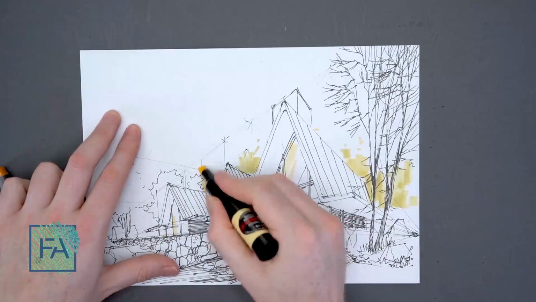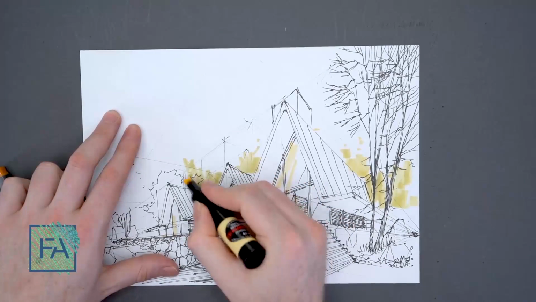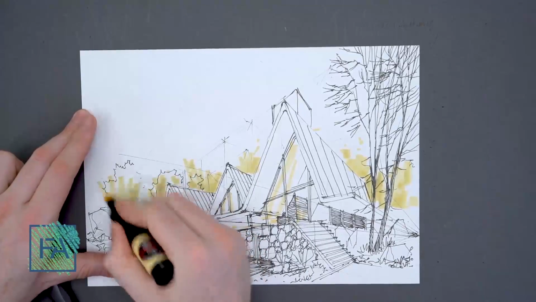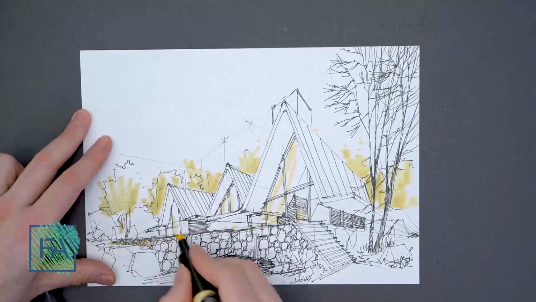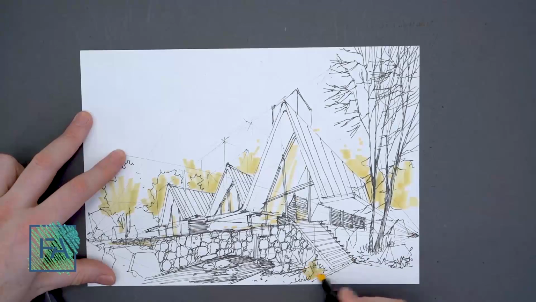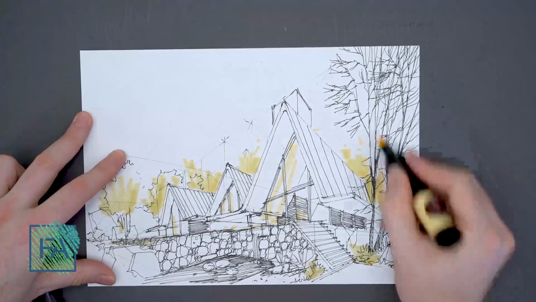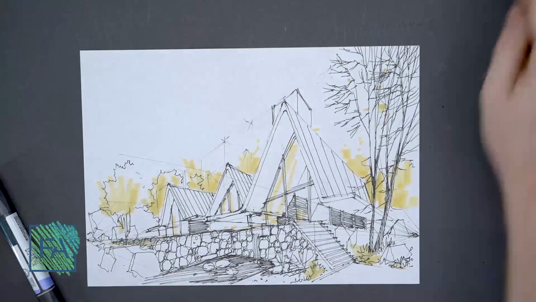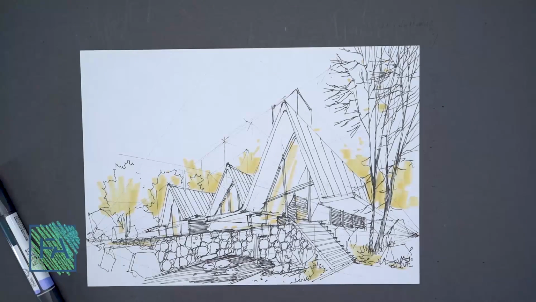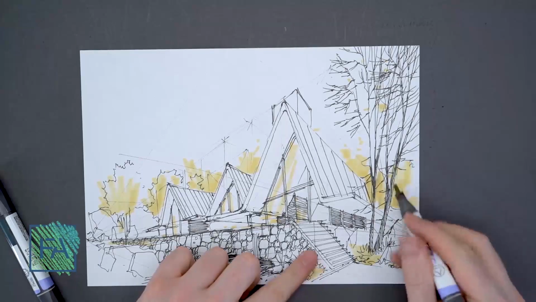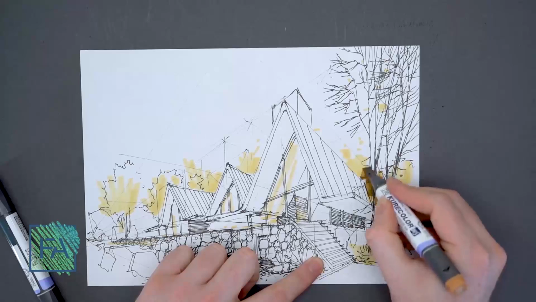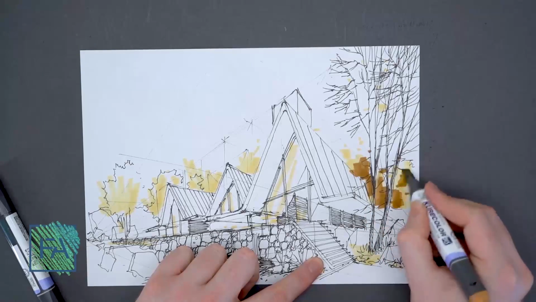Our sky will be darker. But for now we do it with this color. Add some stains in the tree also. And this is the general idea of it. We use number 733.